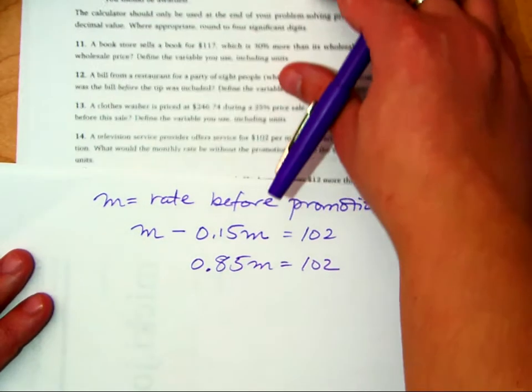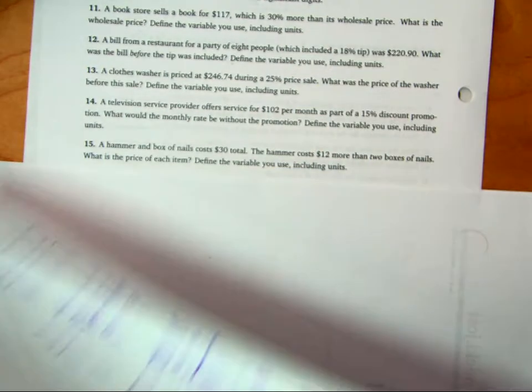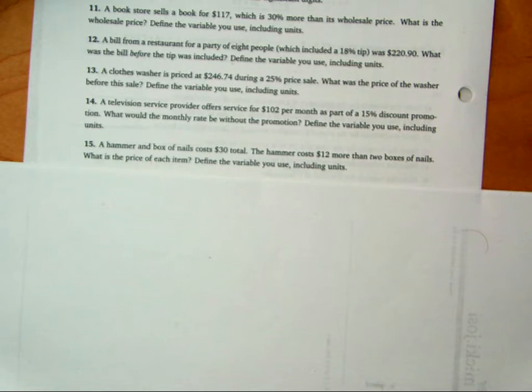Okay, let's look at number 15. A hammer and a box of nails cost $30. The hammer costs 12 more than 2 boxes of nails. What is the price of each item? So let's start with one of the items. What item would you choose and what variable are you going to use?